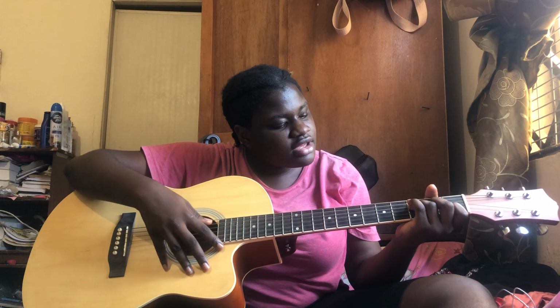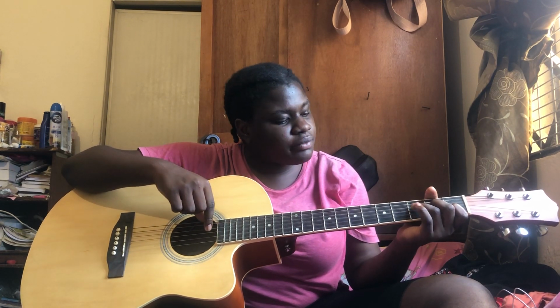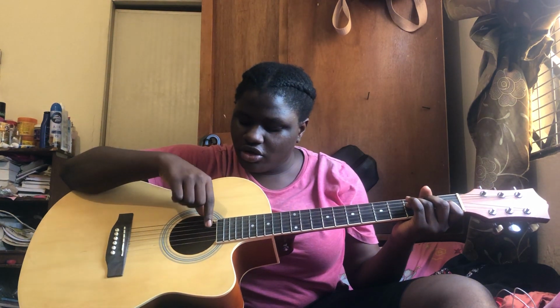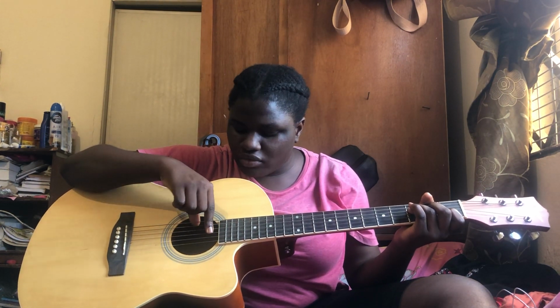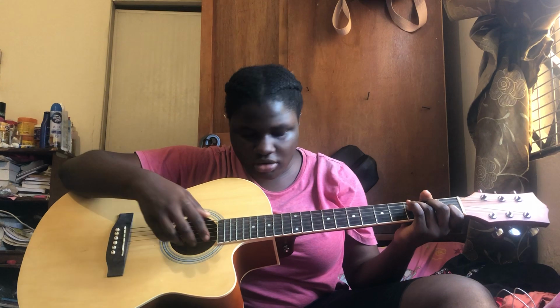So the F is a finger on the third string from up, from down the fourth string, and then on the third string from down, or the fourth string from up, you put on the second fret. So that's the third fret of the third string. And then you just keep the finger on the second one here where it was on the C. So you can come easily from a C to an F.